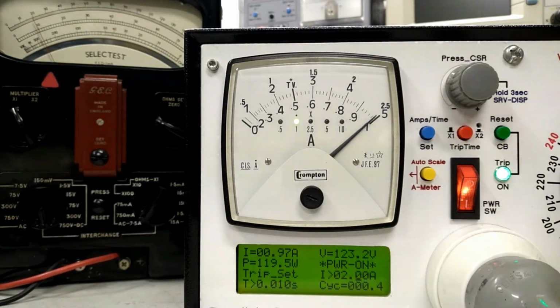Okay, we got 1 amp. My meter says 1 amp now because I've changed the scale. And it should trip around 2 amps.